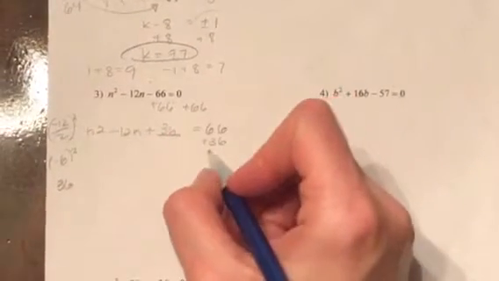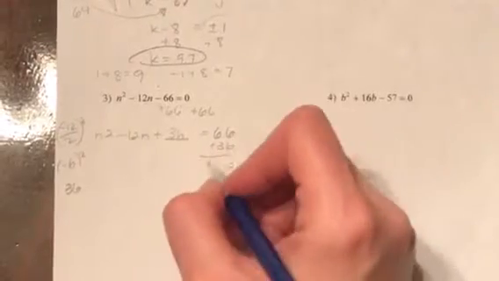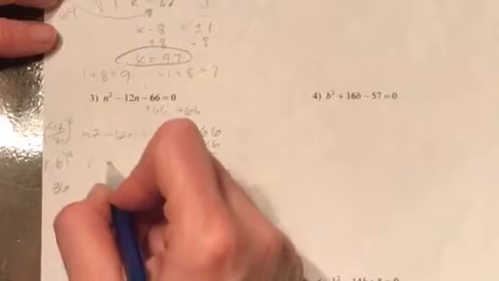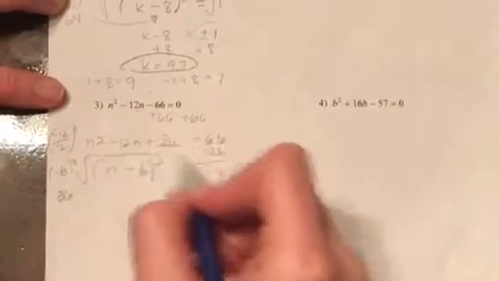We got the 12, 102 here. Perfect square trinomial again. So this is going to be n minus 6 squared. Now we square root both sides.